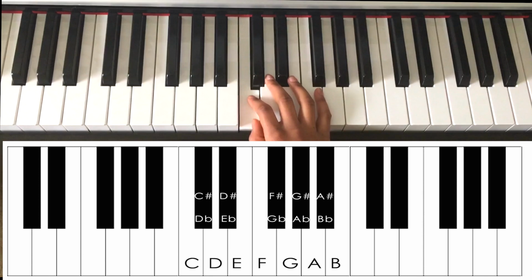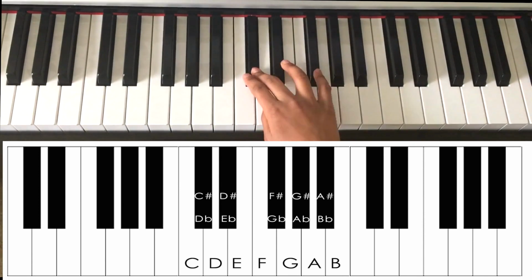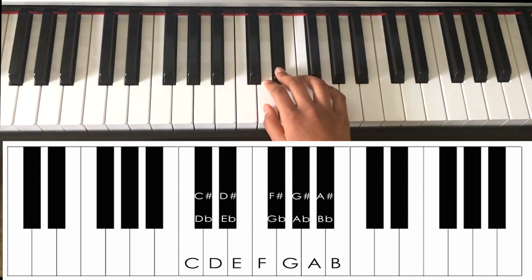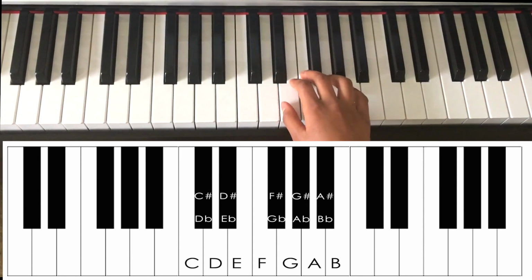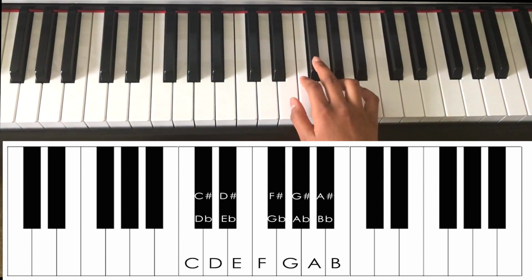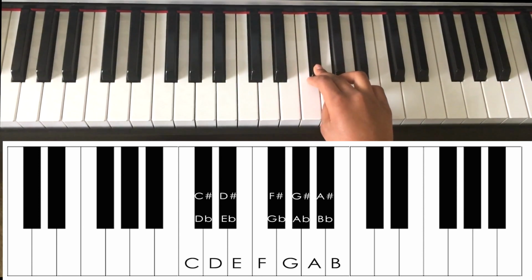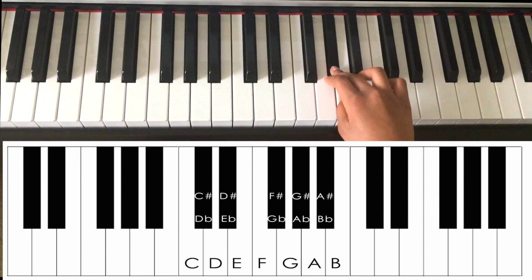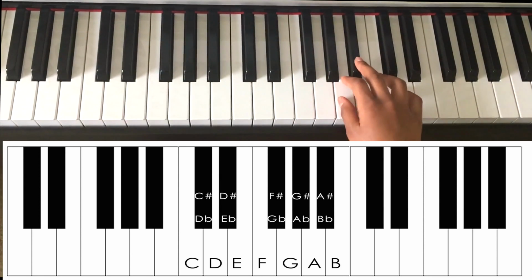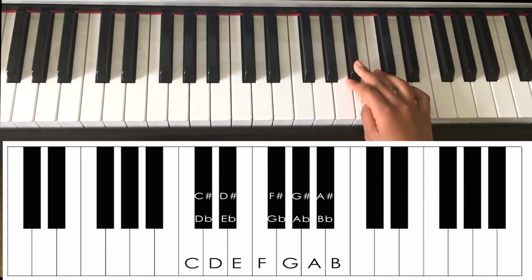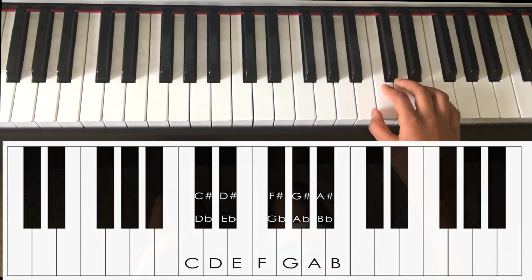It has 12 notes. C, C sharp or D flat, D, D sharp or E flat, E, F, F sharp or G flat, G, G sharp or A flat, A sharp or B flat, B, and then back to C.